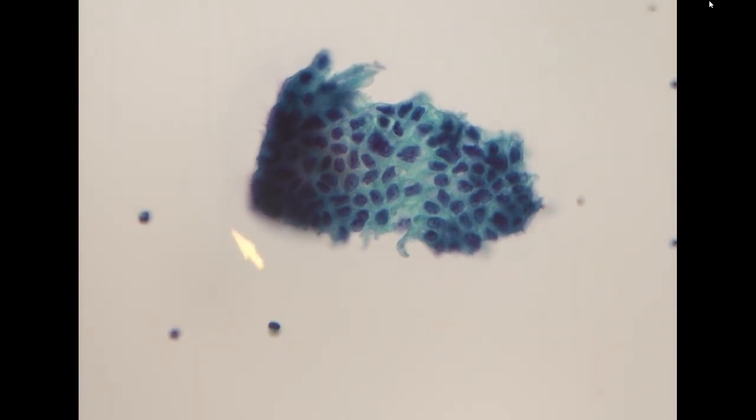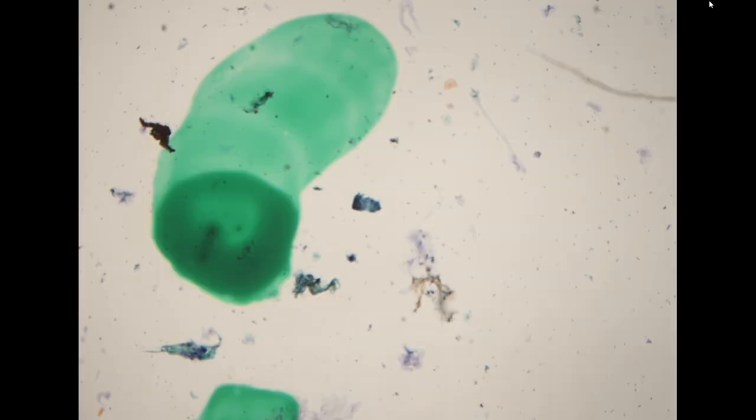We call this drunken honeycombing, because the distance between nuclei varies: some are very close, even overlapping, some are very far apart, with very irregular spaces between them. This is also a sign suggesting a well-differentiated adenocarcinoma. So this is relatively challenging, but we can still have a very high suspicion that this is adenocarcinoma.